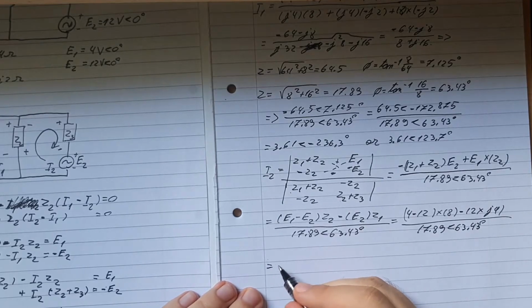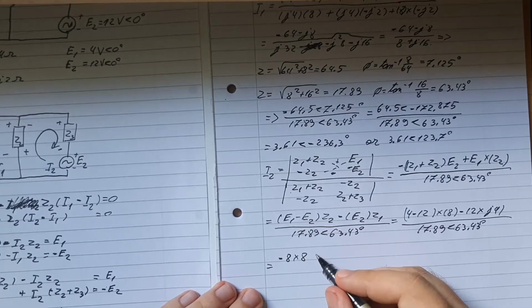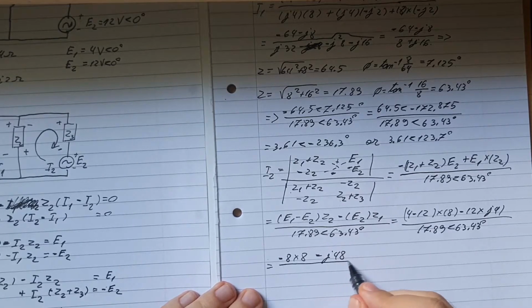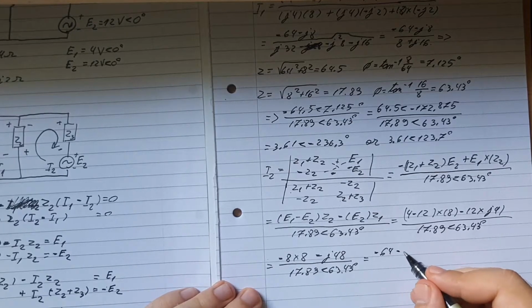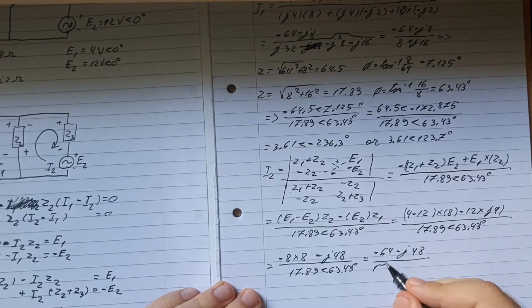Then this will be equal to minus 8 times 8 minus j48 over 17.89 at an angle of 63.43 degrees. That will be equal to minus 64 minus j48 over 17.89 at an angle of 63.43.